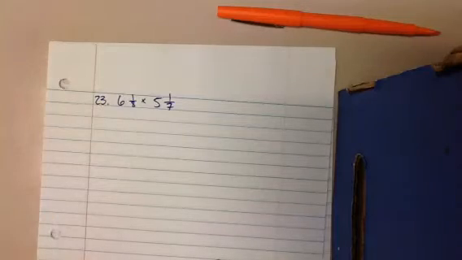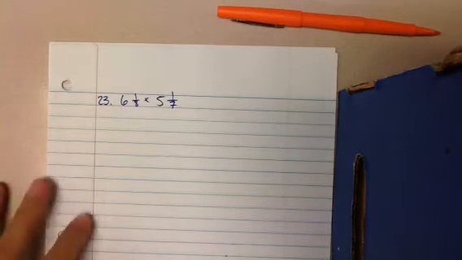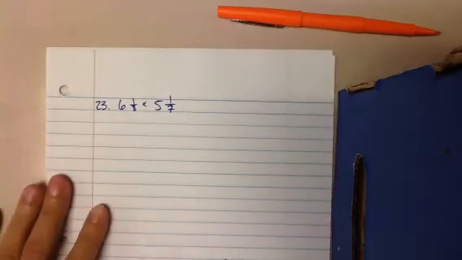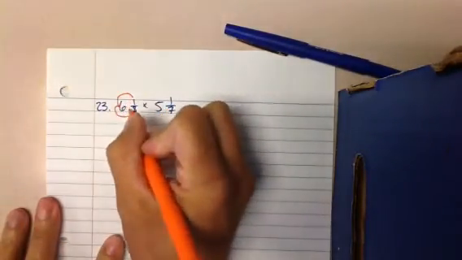Okay, in these next three problems, we will be multiplying fractions. You can look at your notes for multiplying fractions to get the steps there. The first step that you want to do is change it from a mixed number to an improper fraction. And in this case, we're going to do 6 1/8. And we're going to do popcorn to show that.